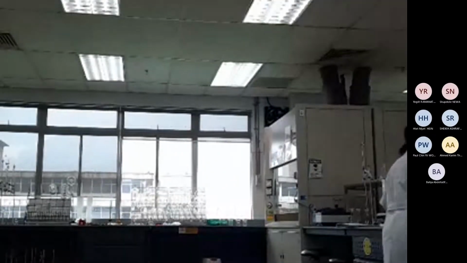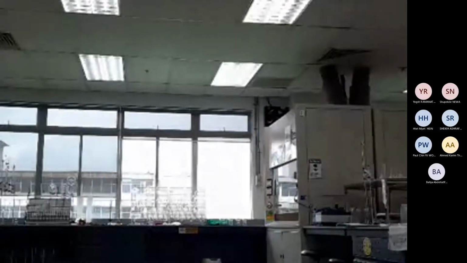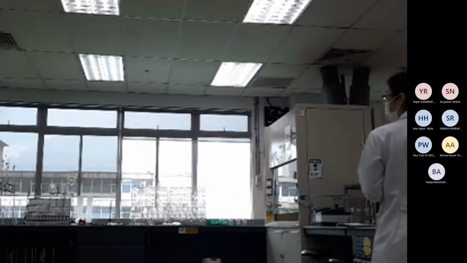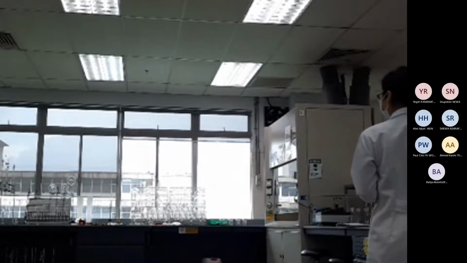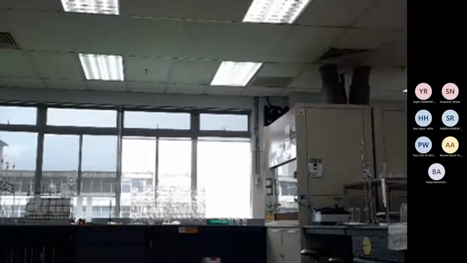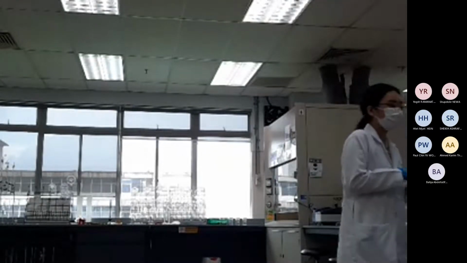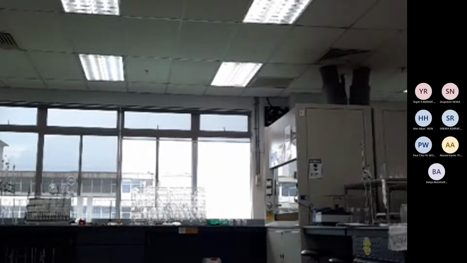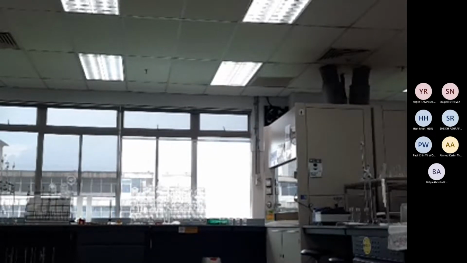Do not throw it in the sink. You don't need to turn on the fume mode today, it's not volatile, yeah? No need to turn on.